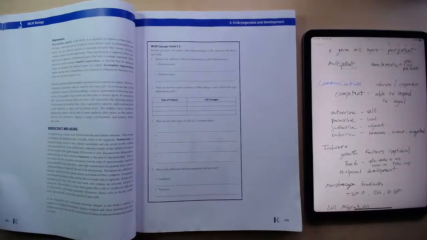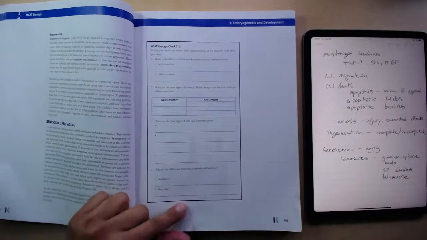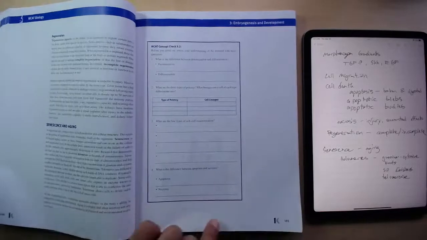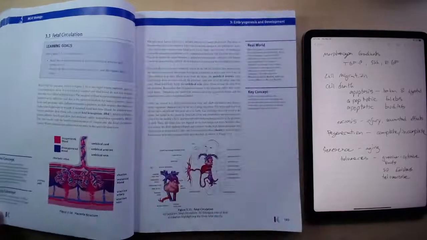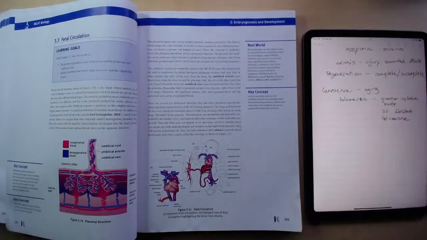What is the difference between apoptosis and necrosis? Apoptosis is programmed cell death, where the cell goes through some process of breaking itself into smaller pieces for other cells to consume. Whereas necrosis is due to injury. The cell doesn't get the chance to prepare its death, and so this can have unwanted effects. Parts of the cell, poisonous parts of the cell, can affect other cells negatively. All right. Fetal circulation.